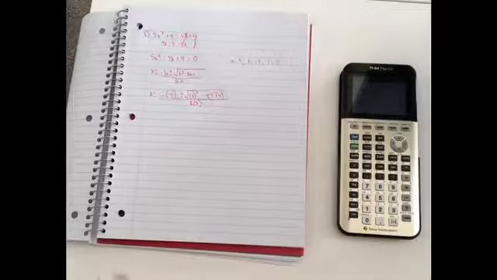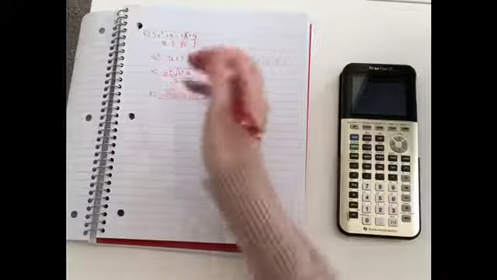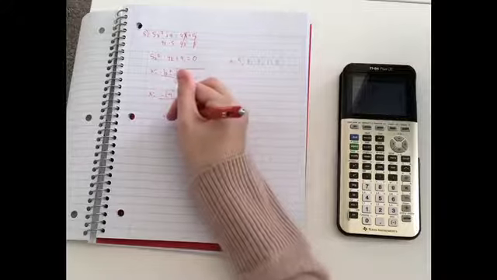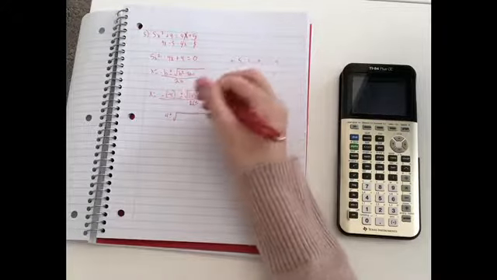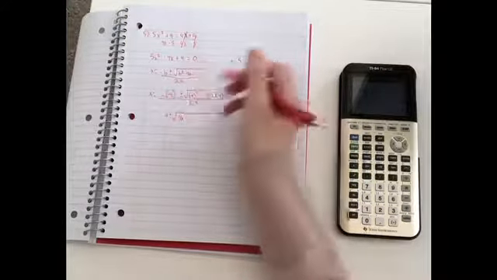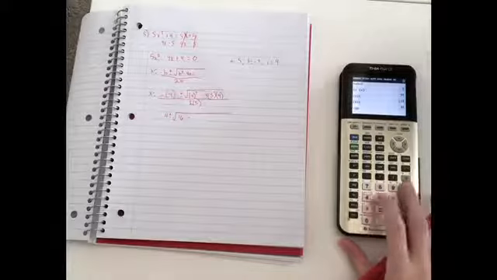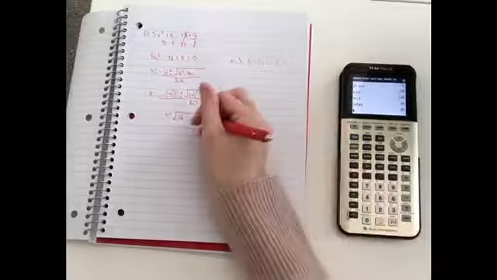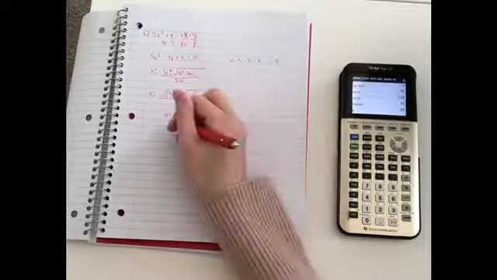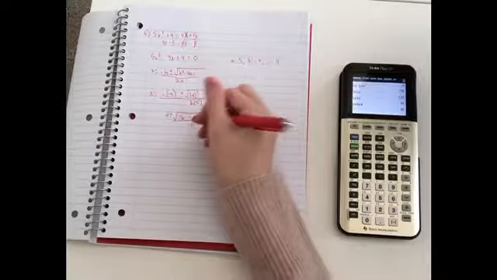Then of course just keep simplifying. Negative negative 4 just becomes positive 4, plus or minus negative 4 squared is positive 16 minus, we have 4 times 5 times 4, which is going to give us 80, over 2 times 5 is 10.